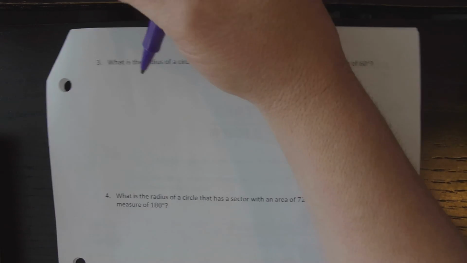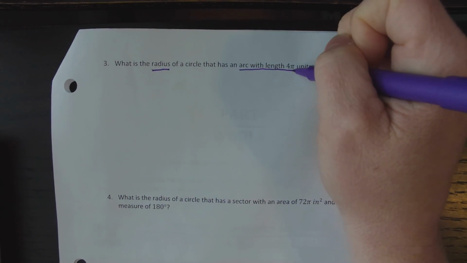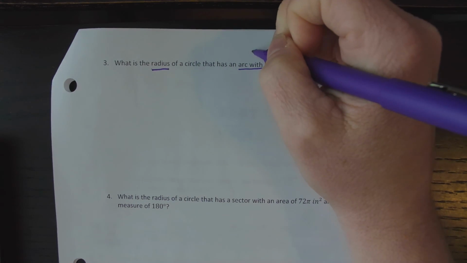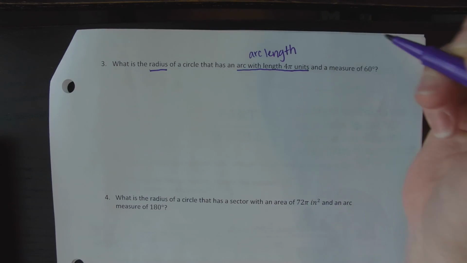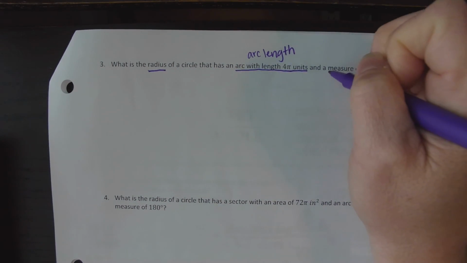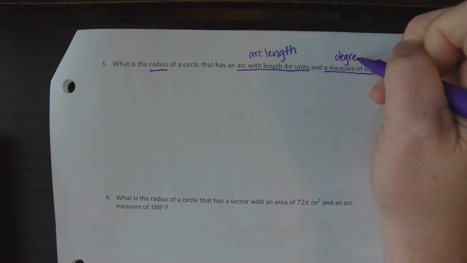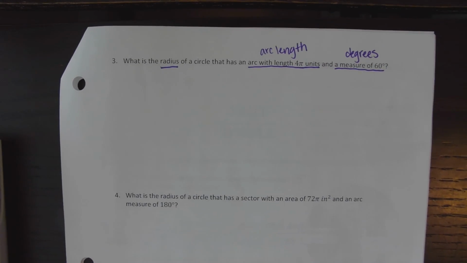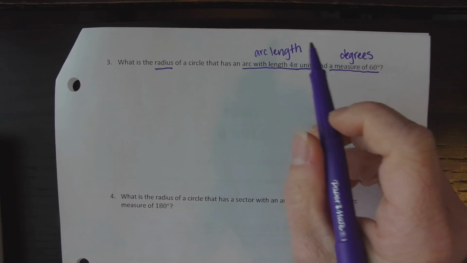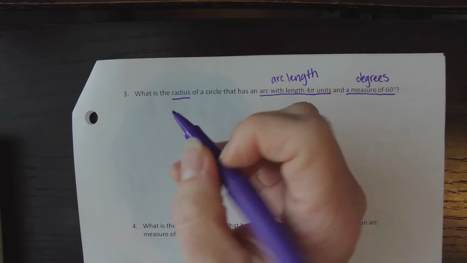So what is the radius of a circle that has an arc with length 4 pi units that has a measure of 60 degrees? So we're doing arc length, and this is degrees. And so I want to set up a part over whole equals part over whole that has degrees and arc length in it. All right, this time we're solving for the radius.